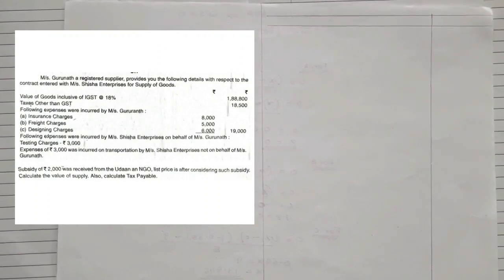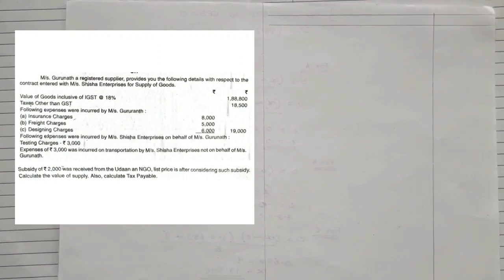Mrs. Gurunath, a registered supplier, provides you the following details with respect to a contract entered with MS Sisha Enterprises for the supply of goods. So whenever you get a sum where the question has this particular statement, entered into with another person or another party for supply of goods, it is always based on value of supply.